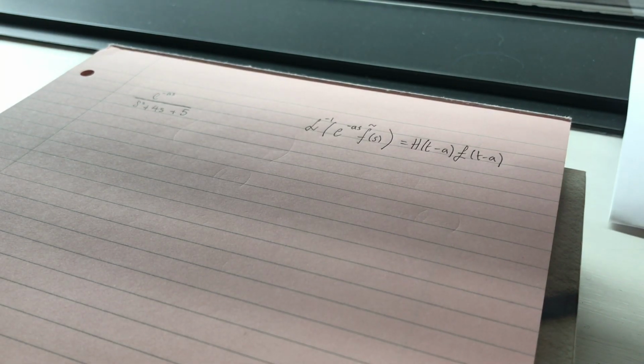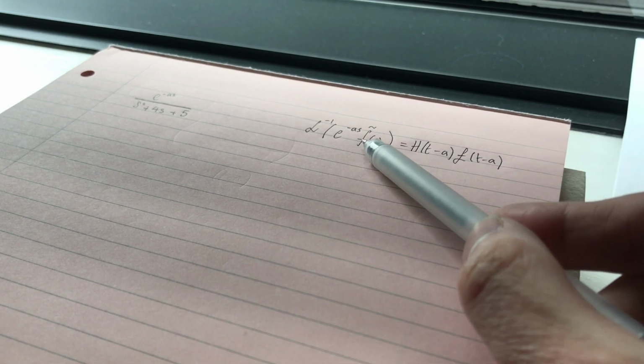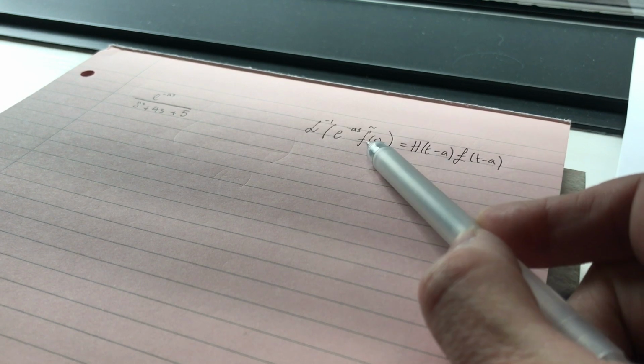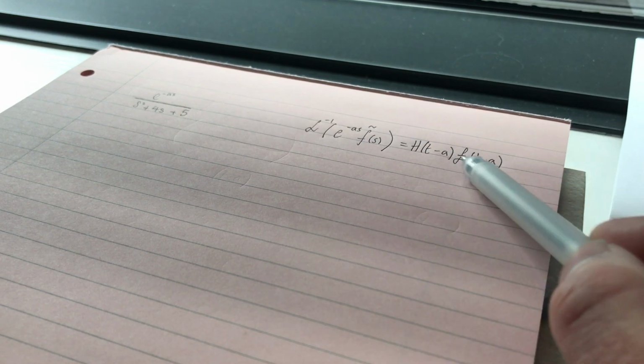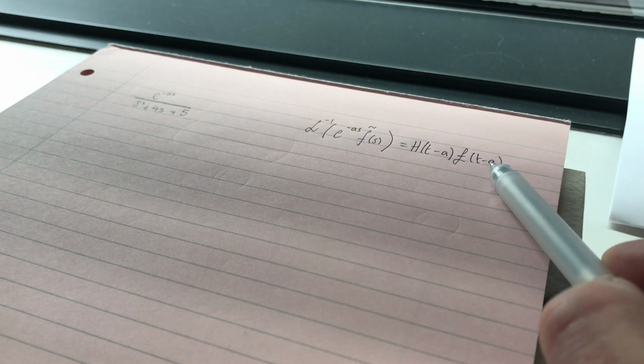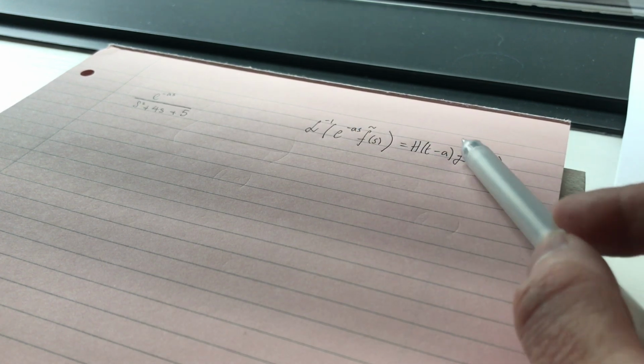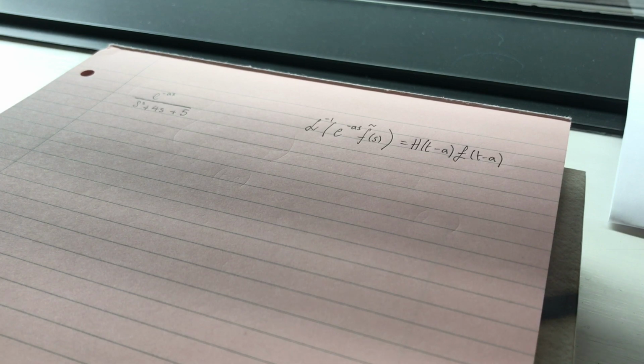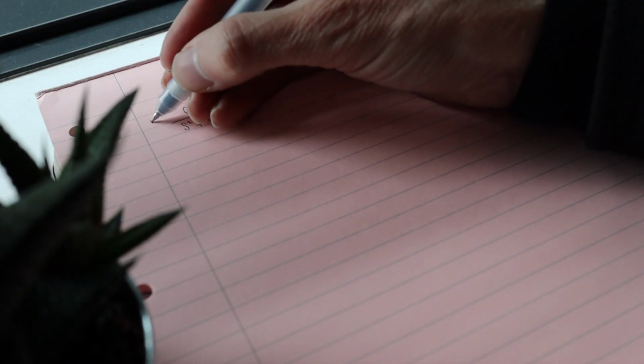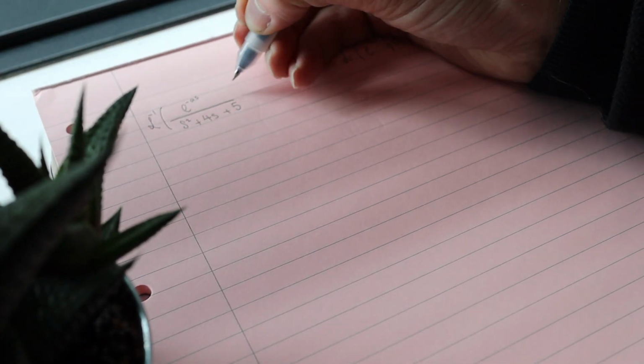In other words, what would have been the inverse transform of this function, but I put t minus a instead of t, and I multiply the whole thing by h of t minus a, the Heaviside function of t minus a. So I want the inverse transform of that.